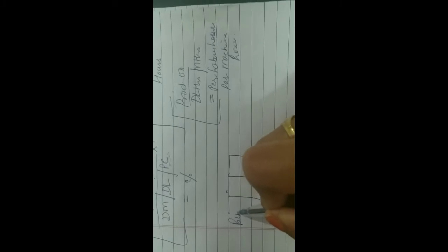Apart from these, there is another method which we always use when we prepare a cost sheet, that is the per unit method. You remember when we prepare a cost sheet, we write down particulars, we write down the amount, and we calculate the per unit cost. This column, the per unit cost.